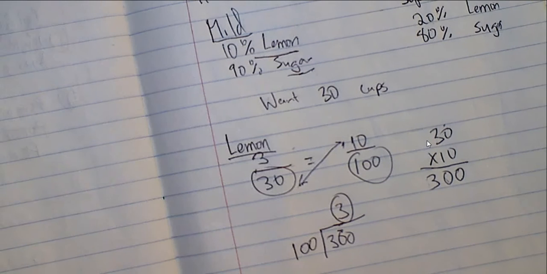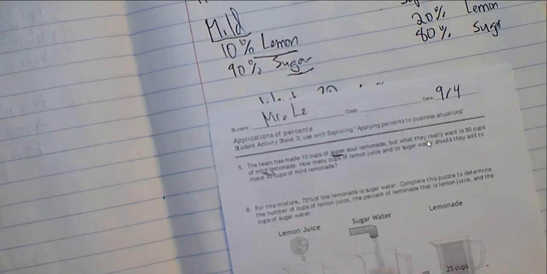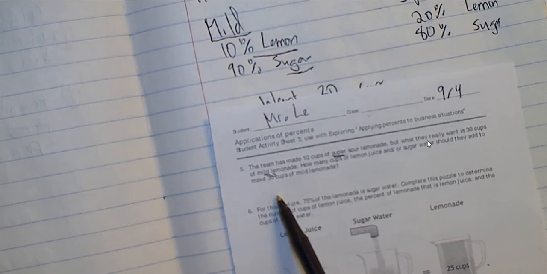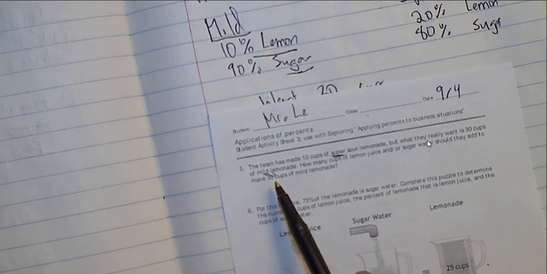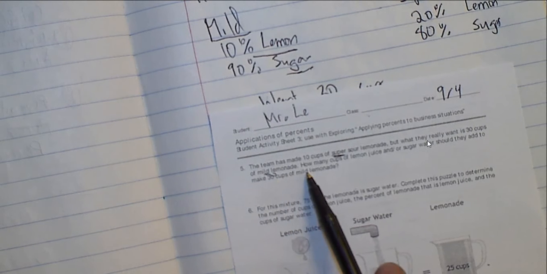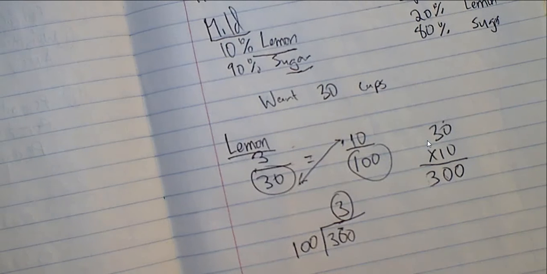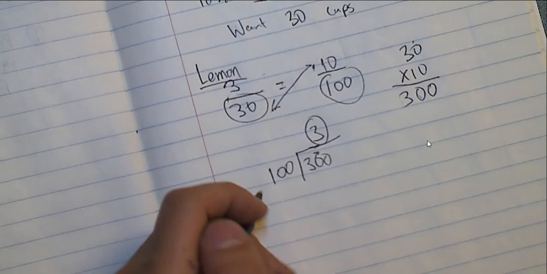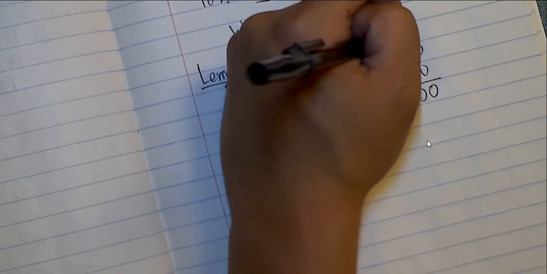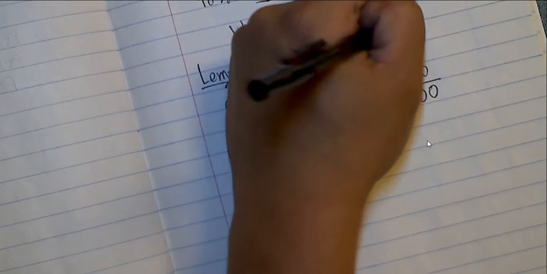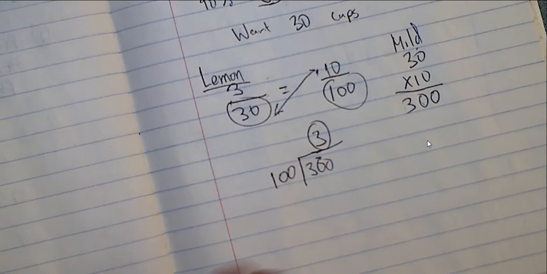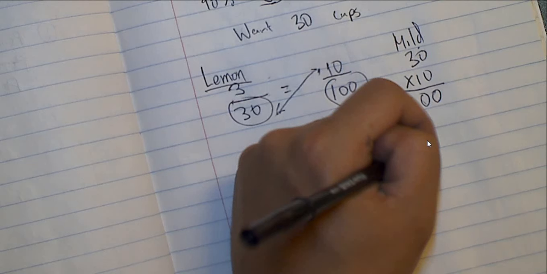But the question was weird. It asked about mild and 10 cups of super sour. So we gotta do, for the lemon, this is for mild. What do we have to do? We have to do super sour.